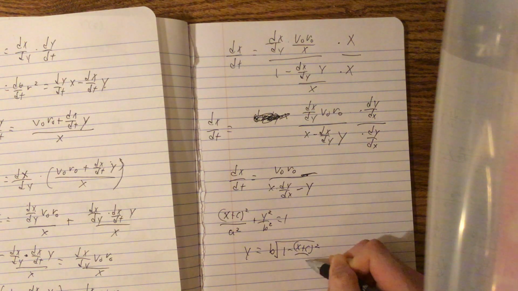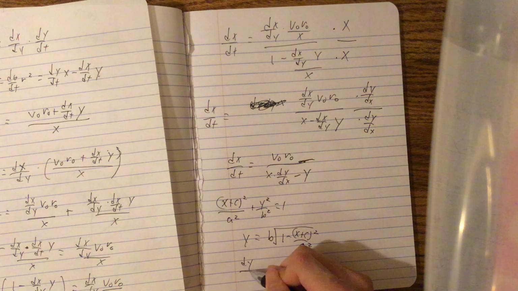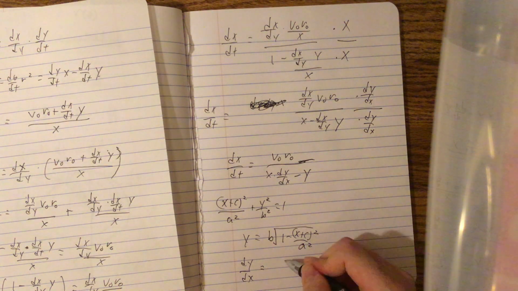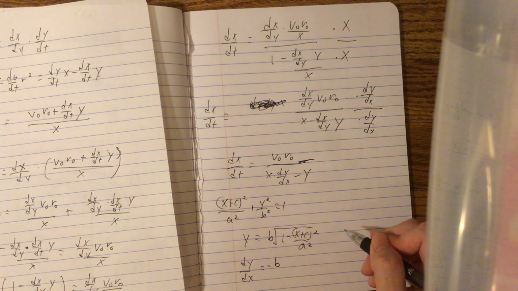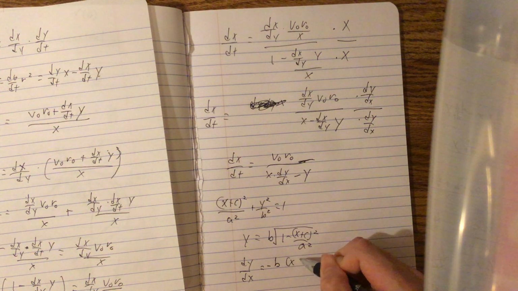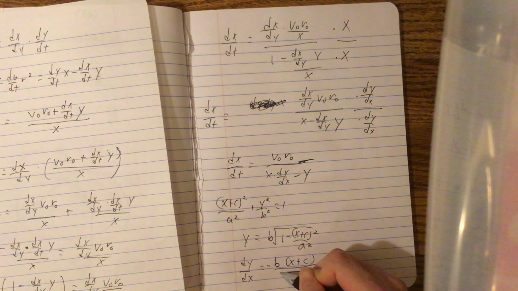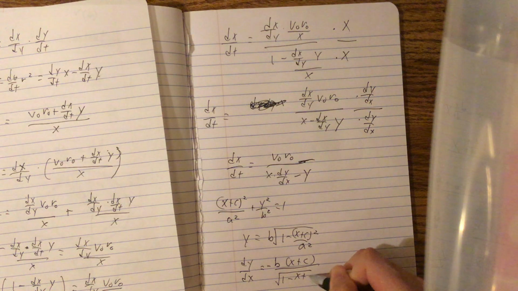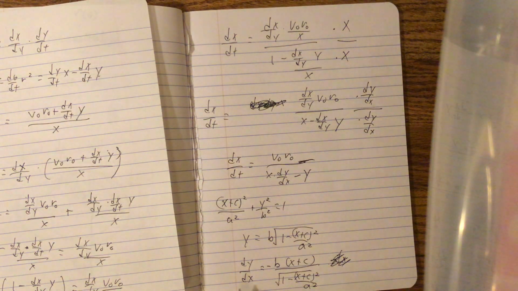That's what y equals, and hence dy over dx would equal, I'm going to do it really quickly in my head again. Oh, there's no dx/dt, because I'm only taking it with respect to x. And let me check my work.